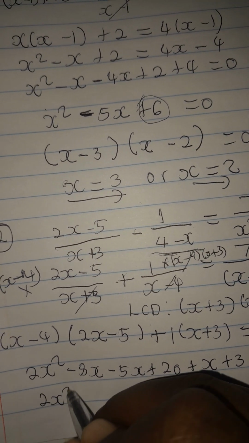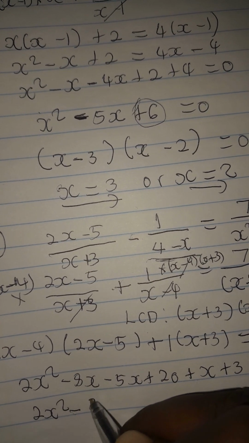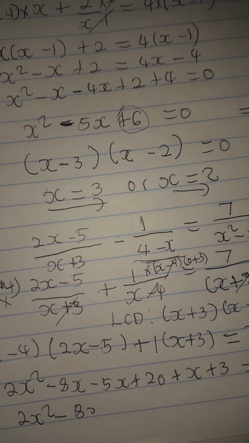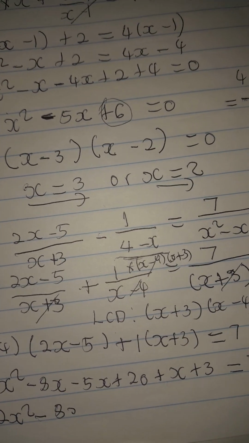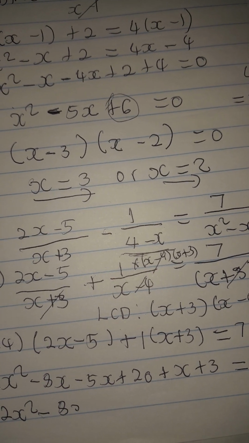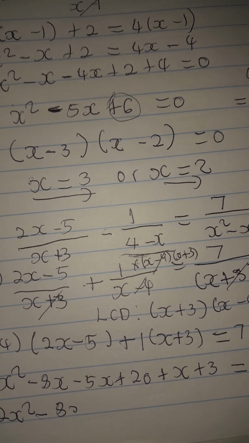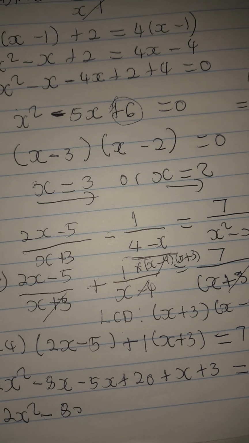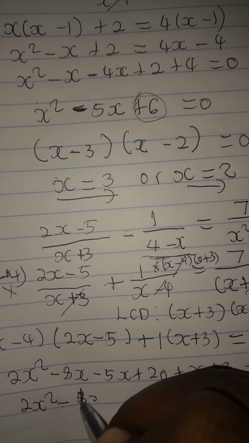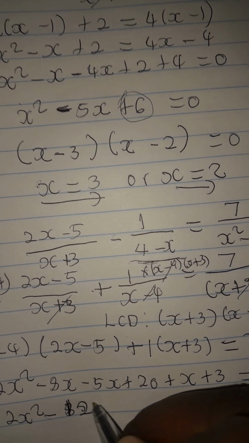So we have 2x squared, then let's collect the like terms. We have negative 8 minus 5 plus 1. That will give us minus 12. Sorry for that, that should be minus 12x.